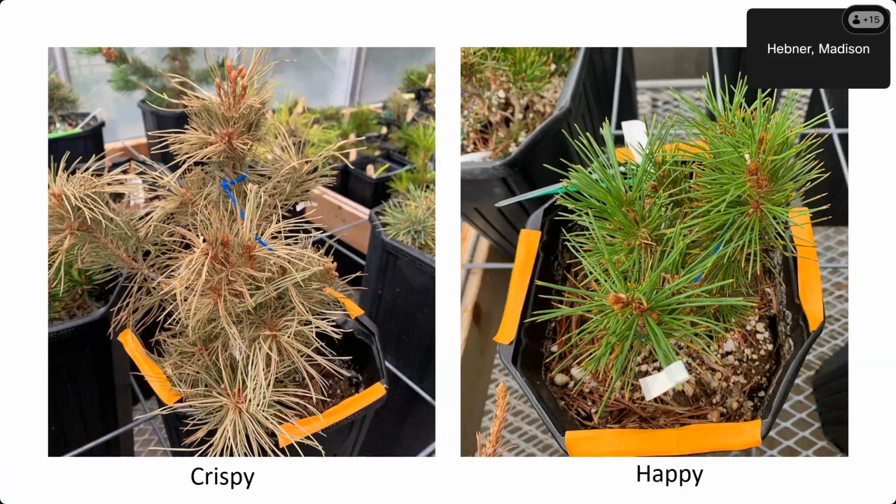These are some photos of Sean's from a drought experiment, where we could see one plant that was droughted and what Sean lovingly calls crispy, and then also a happy plant that was not drought stressed. Sean measured a slew of physiological variables, but one I'm going to highlight today, and that leads to his current work, is non-structural carbohydrates, which is a specialty of the lab that would not be possible without Sean's hard work getting that assay up and going.